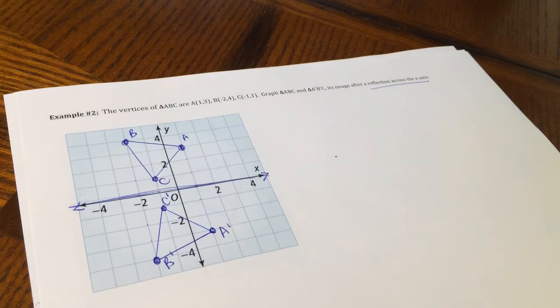All right, so now that we did example number 2, you can try the got it number 2, and then watch the video to make sure you got it correct.